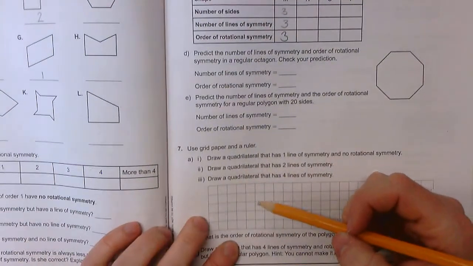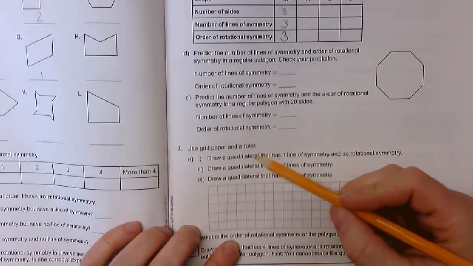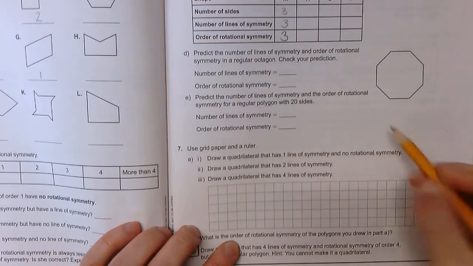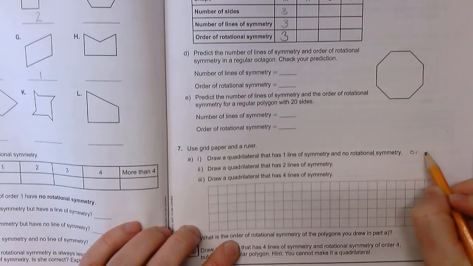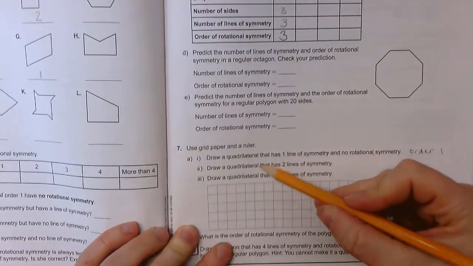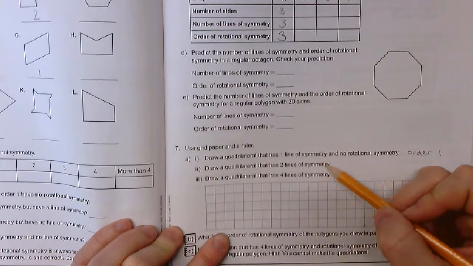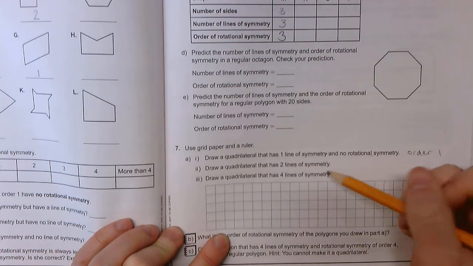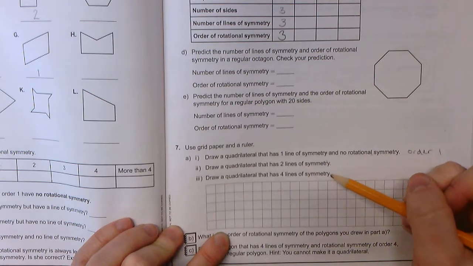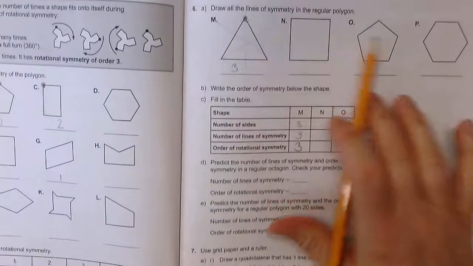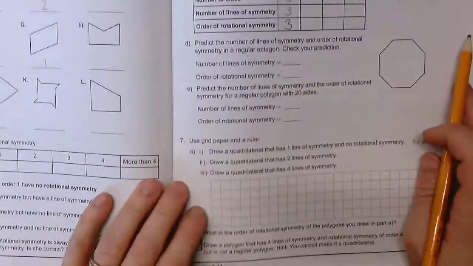Last one here, you have to draw a 4-sided shape that has 1 line of symmetry, no rotational symmetry. So remember, that's only an order of 1. So it would only fit back on itself 1 time. Then you have to draw a quadrilateral that has 2 lines of symmetry and a quadrilateral that has 4 lines of symmetry. If you are having trouble thinking of something to do, just look back up here for what shape had how many lines of symmetry.